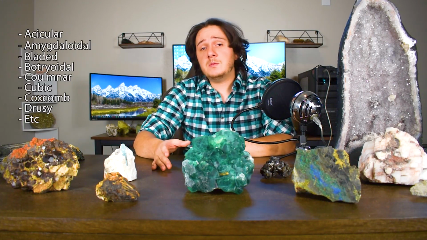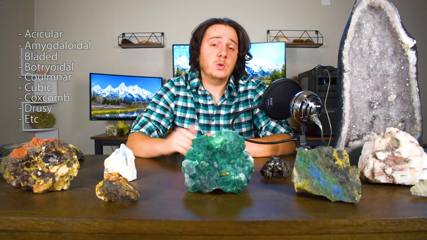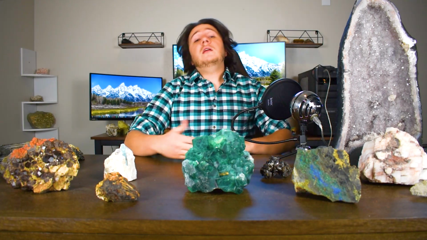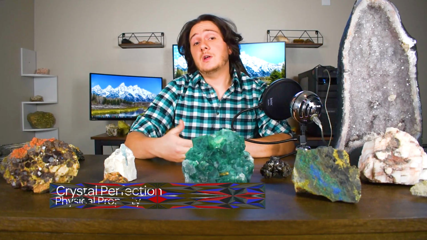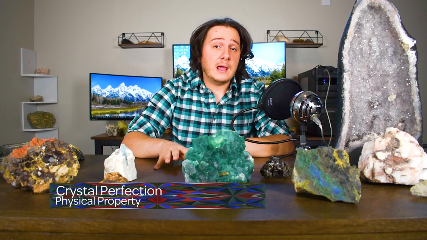There are numerous others, and we will show them when it comes to identifying a mineral, when we talk about that specific mineral and show its crystal habits. Next is looking at the overall perfection of a crystal, which is another physical property. Now, this is separated into three categories.